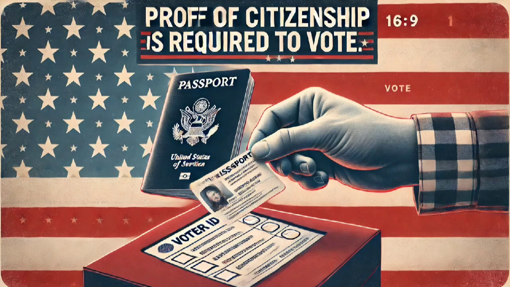First one is that proof of citizenship is required to vote. Before this order, most states allowed people to register to vote by simply providing a driver license or social security number. Now, voters must provide proof of US citizenship, such as a passport or a birth certificate. The government claims that this will prevent non-citizens from voting, but critics argue that many eligible voters, especially elderly or low-income individuals, might not have these documents readily available.